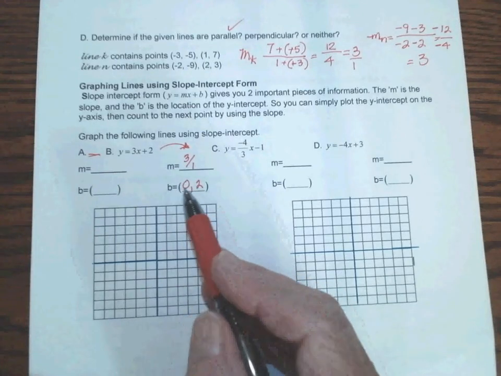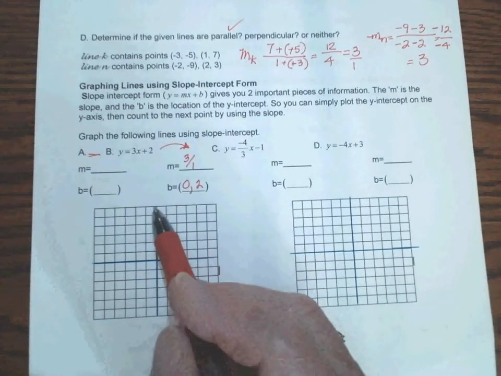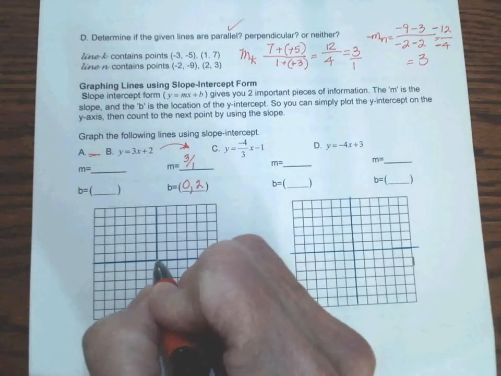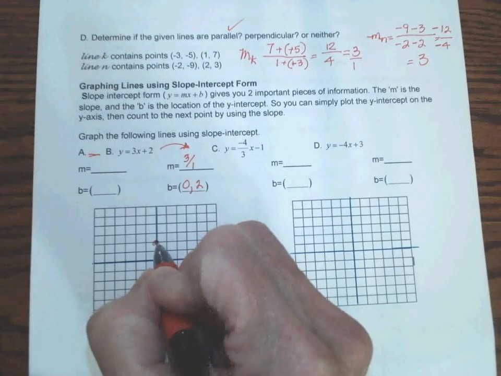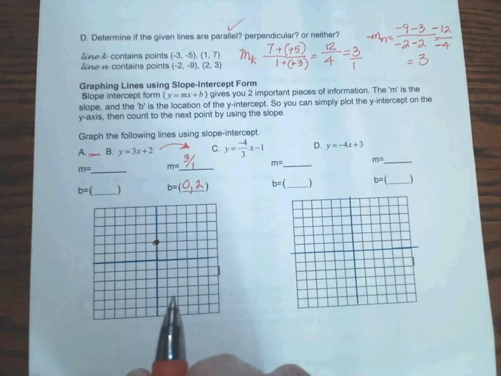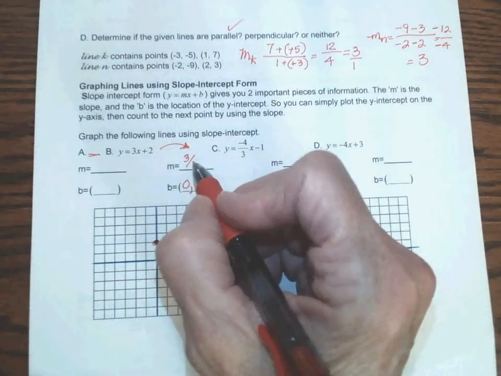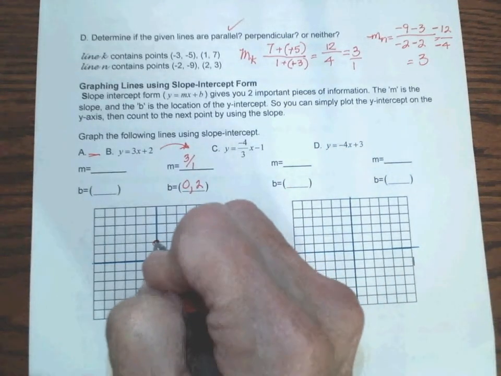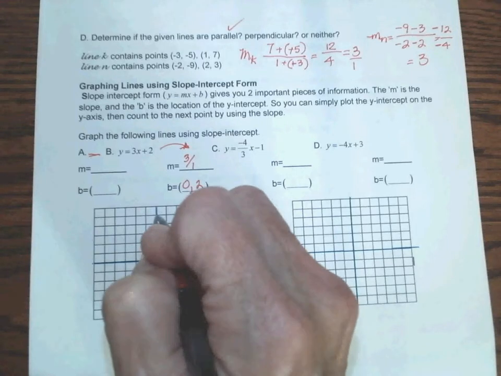So now, on this line, this is the B one, I'm going to plot 0, 2. Whatever you'd have here in the B number, it's going to be along the y-axis. So 0, 2, x is 0, y is 2 is going to be right there. Then from that dot, that's your starting point. Then you count your slope and do what the slope says to do.